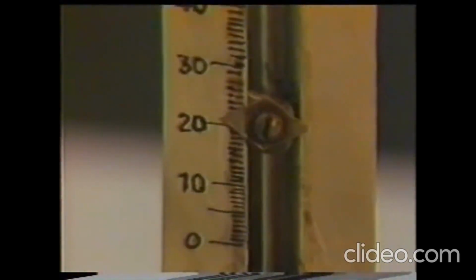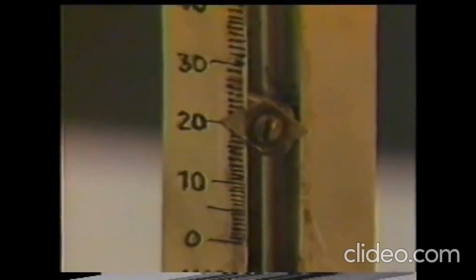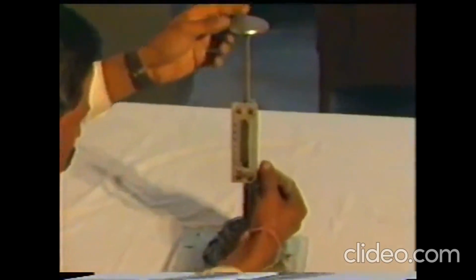Unscrew the clamp to bring the plunger just in contact with the surface of the paste and quickly release to allow it to sink. Note down its penetration reading from the bottom. In case a reading from the bottom is more than 5 to 7 millimeters, increase the water content. If a reading is less, reduce the water content.